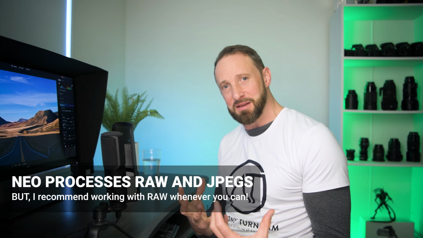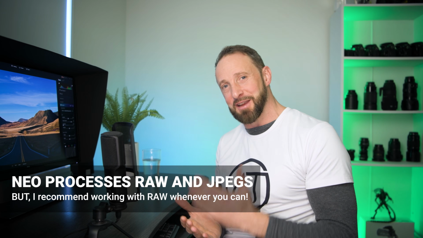So we want to get that dialed in as best we possibly can with maximum contrast, maximum dynamic range, and as accurate color balance as we can at this point. And from there we're able to build our more creative decisions on top of a really strong foundational edit.